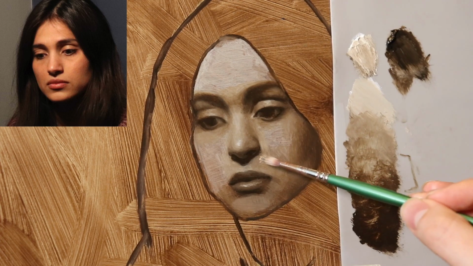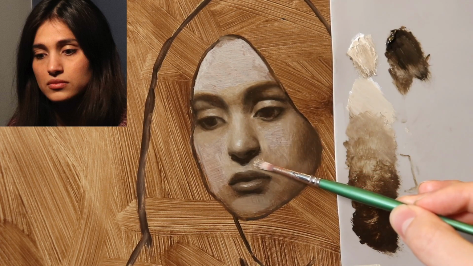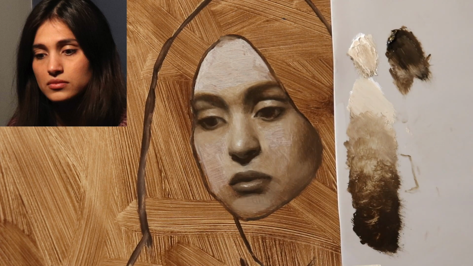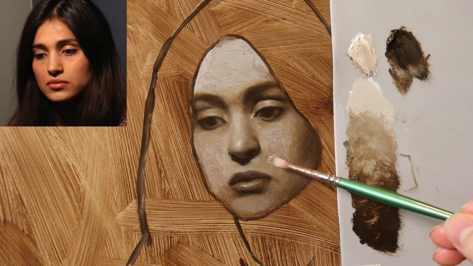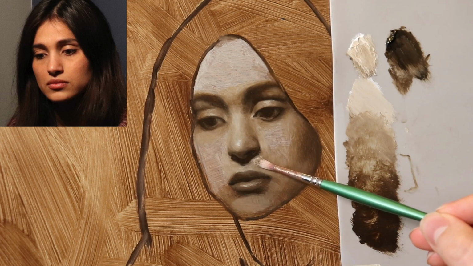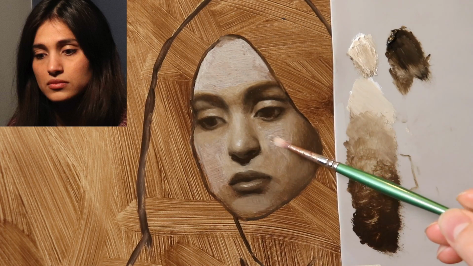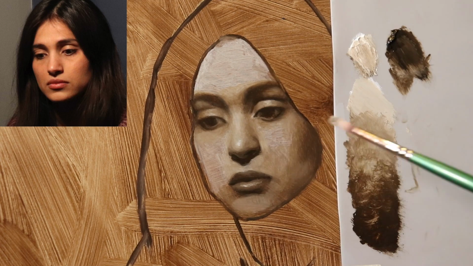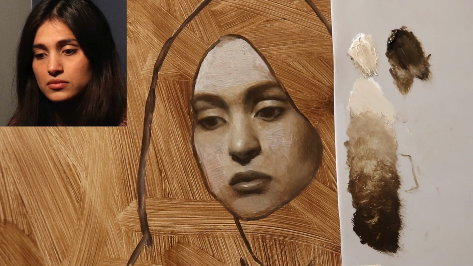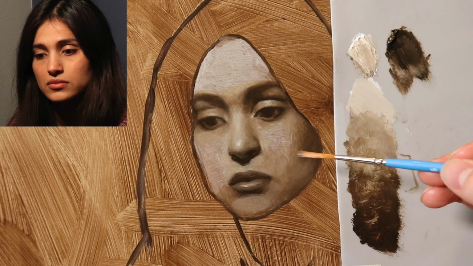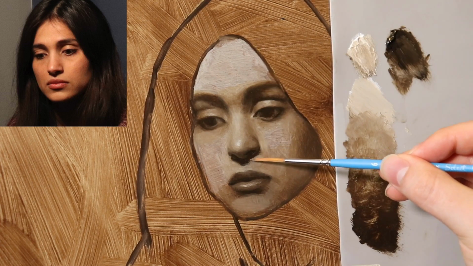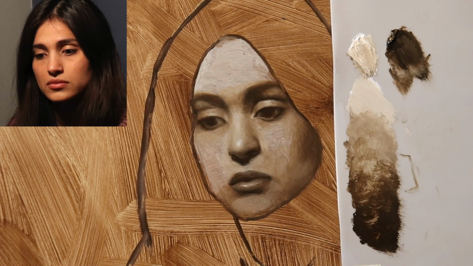So just underneath the cast shadow right here, it's going to get a little lighter. A little bit lighter. Kind of accidentally sharpened the cast shadow from the nose, so let's go ahead and fix that. It's a little better.